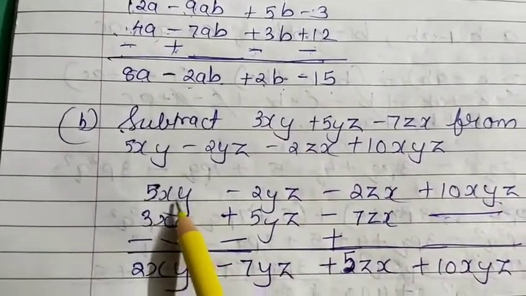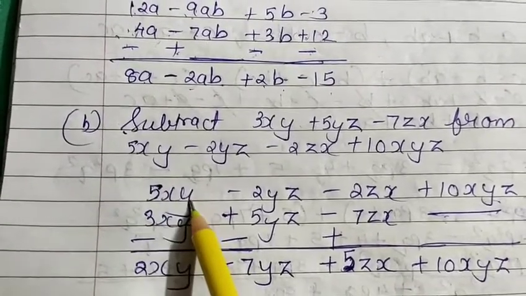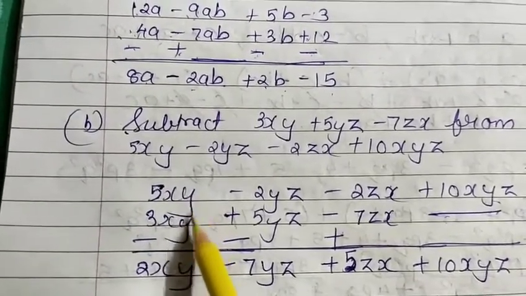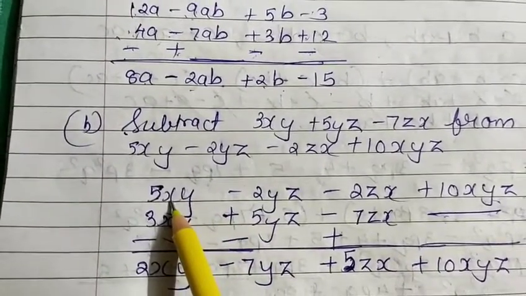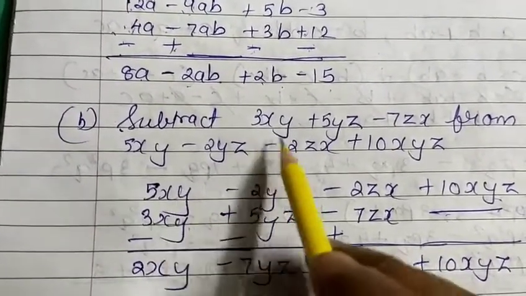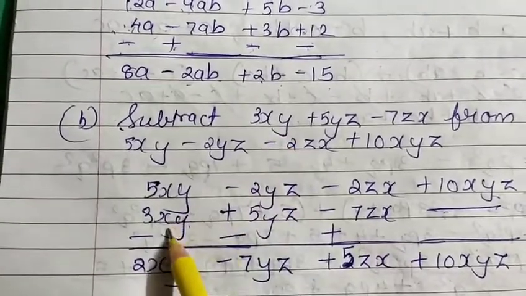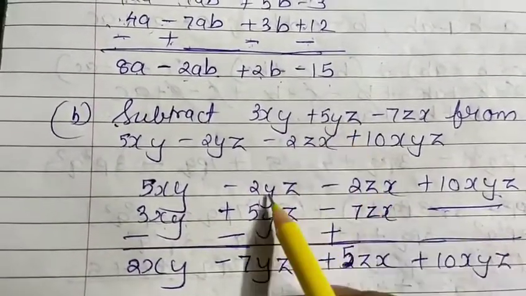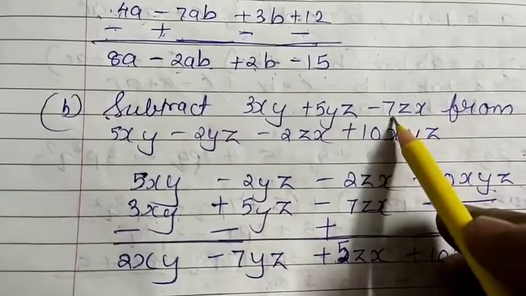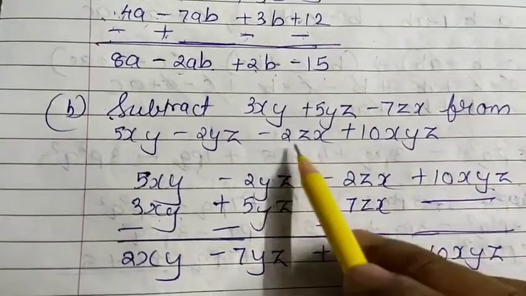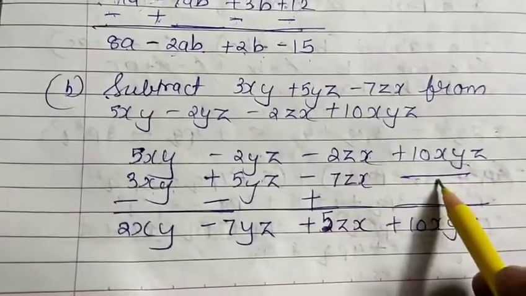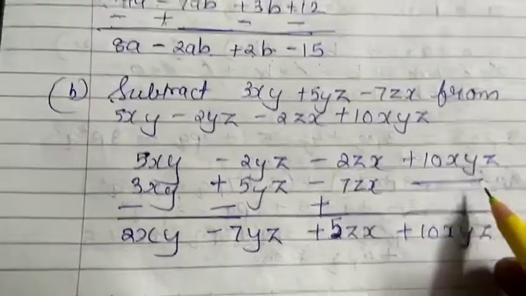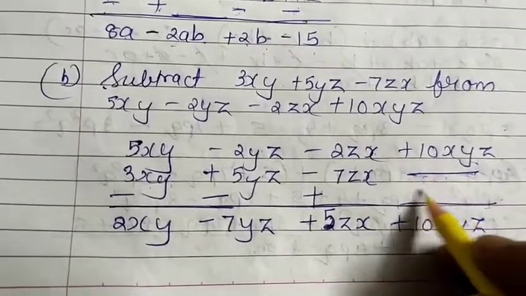So write down. Now dear student, you have to see the variable properly. There should be a like term. You cannot subtract unlike terms. So always below xy only xy should come. So you have to subtract 3xy, and 5yz from negative 2yz, and negative 7zx from negative 2zx. Now here nothing is there, so put a dash. Now leave one line, here nothing will come.